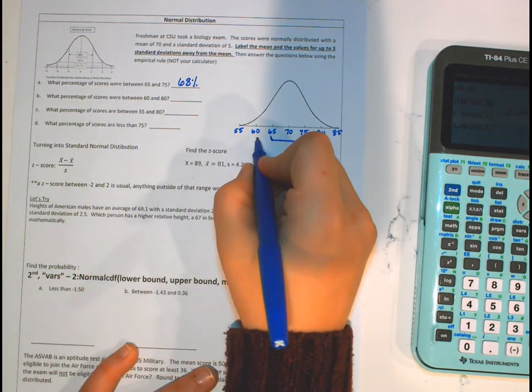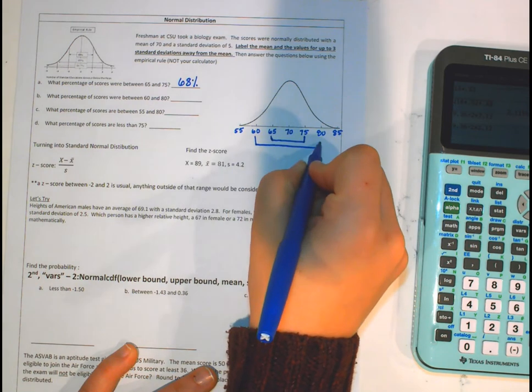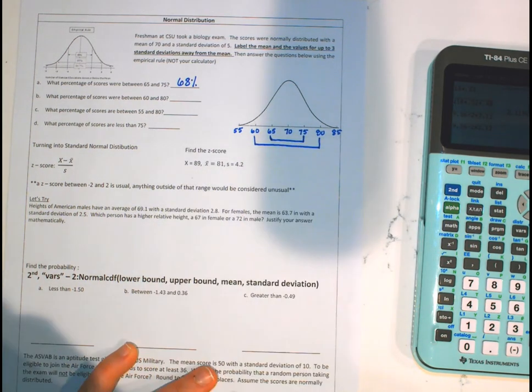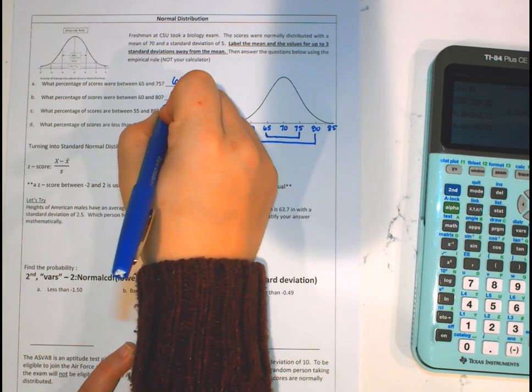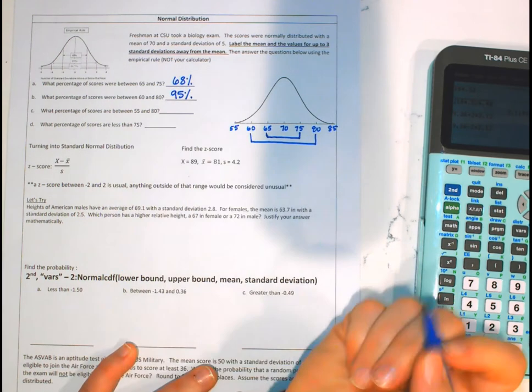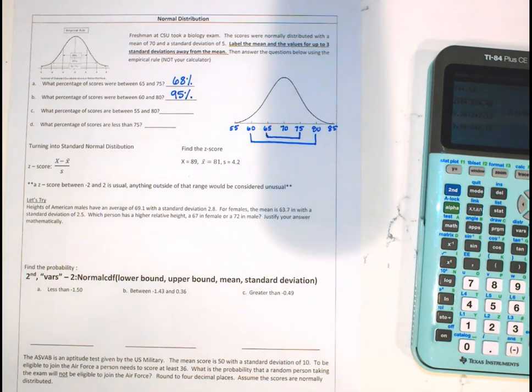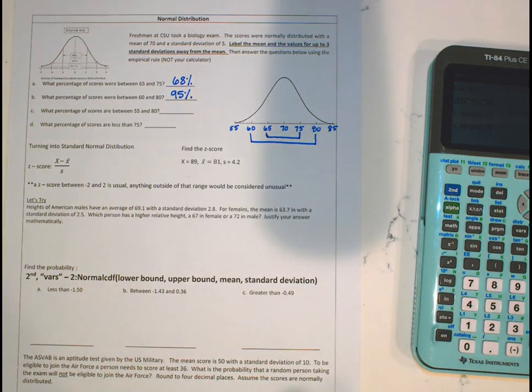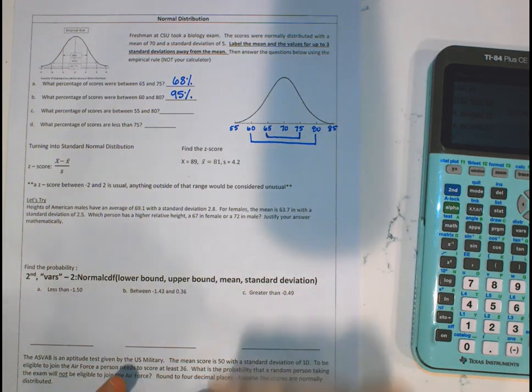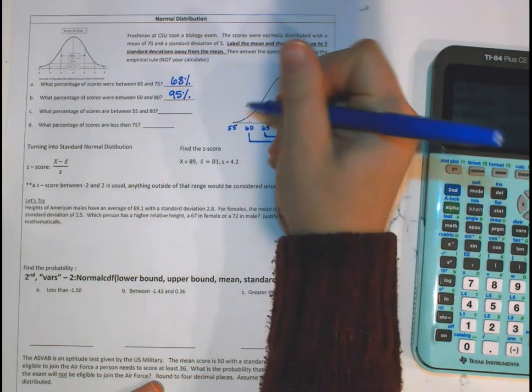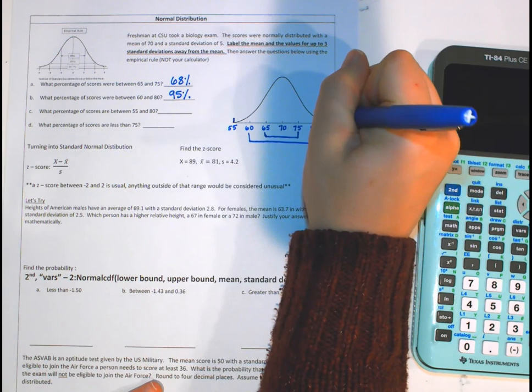Then between 60 and 80, that's 2 standard deviations away on both sides. So my empirical rule says that's 95%. Now here's where the problems got trickier. This one is asking between 55 and 80. So 55 is over here, 80 is here.